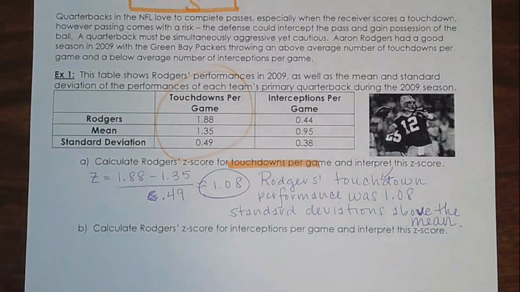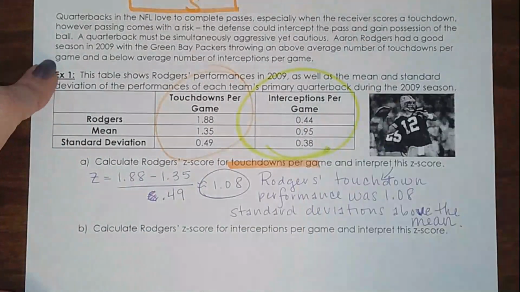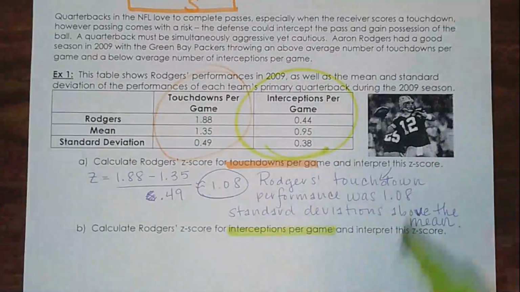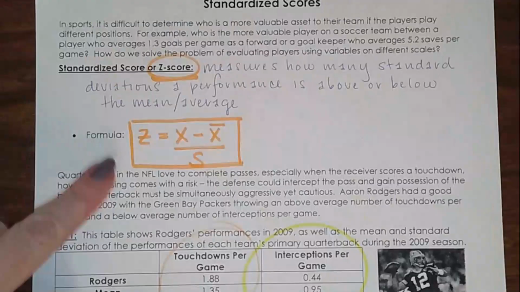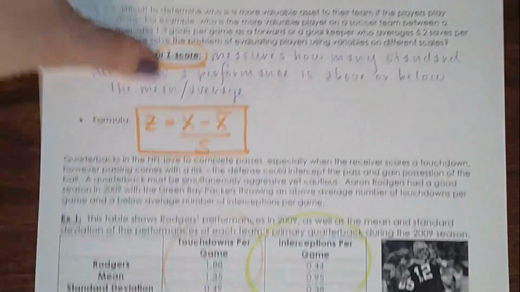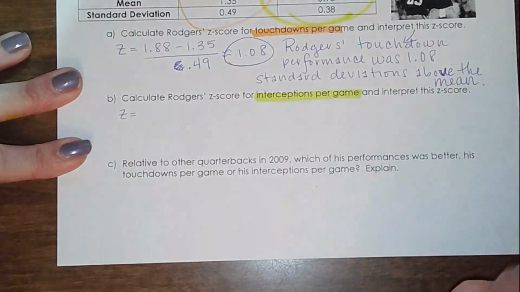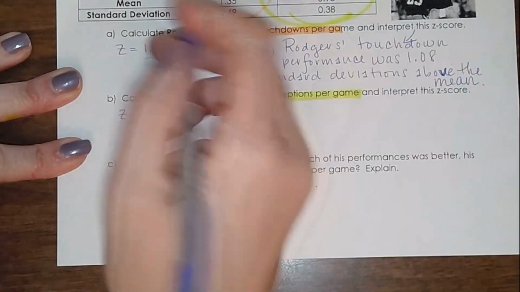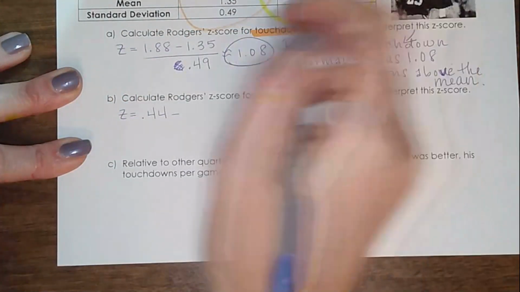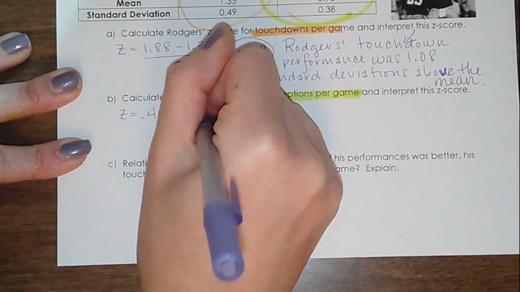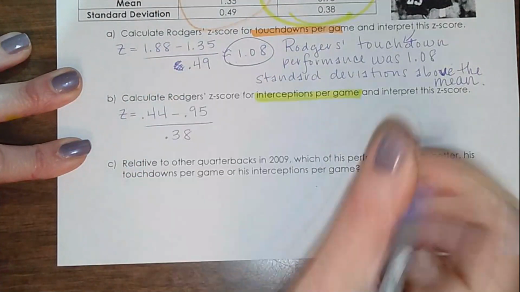Now we're going to look at interceptions per game. That's this one, the other column. So find the z-score, use the same formula up top. Z equals the performance for Rodgers, 0.44, minus the mean, 0.95, divided by the standard deviation. Type it in, see what you get.